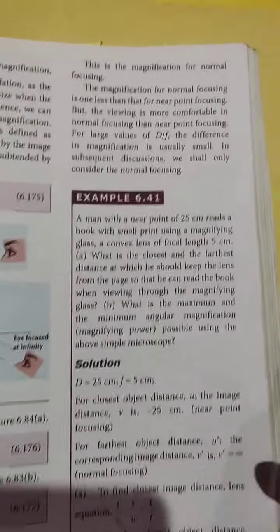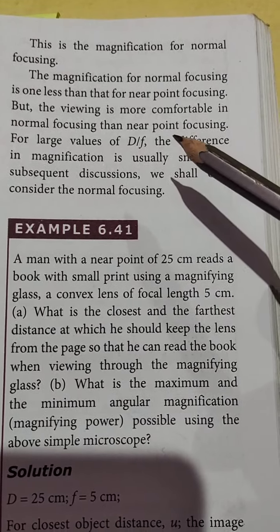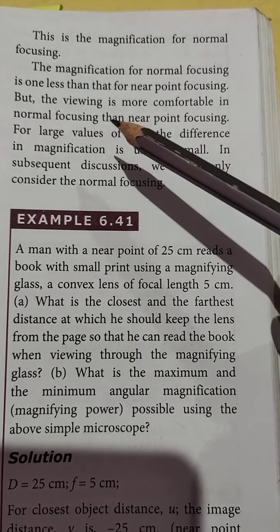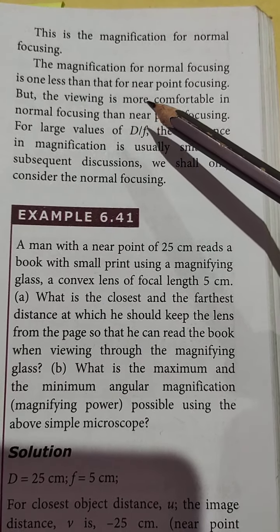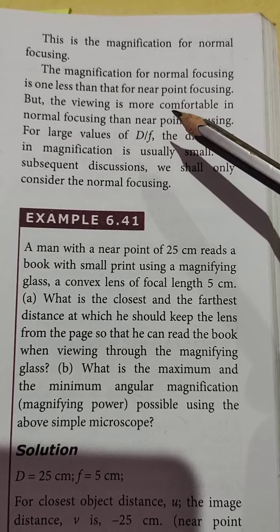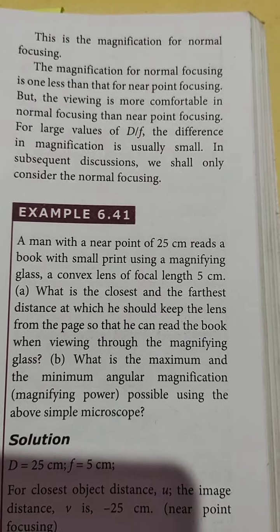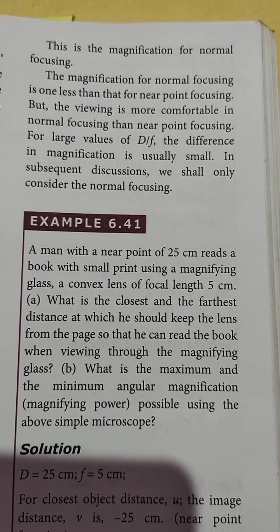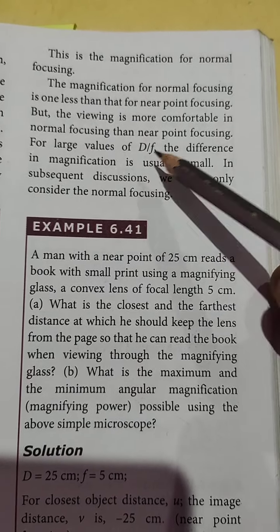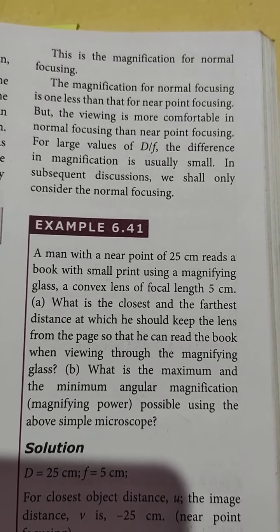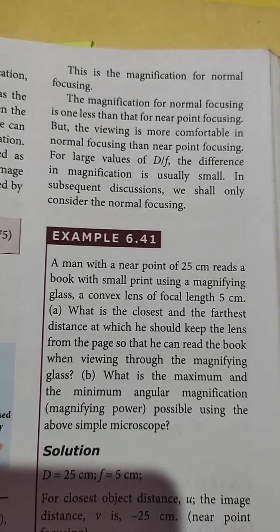So this equation tells us the magnification for normal focusing. The magnification in normal focusing is 1 less than that of near point focusing. But the viewing is more comfortable in normal focusing than in near point focusing. Here the value of D by f in the magnification is usually small. This is considered normal focusing.